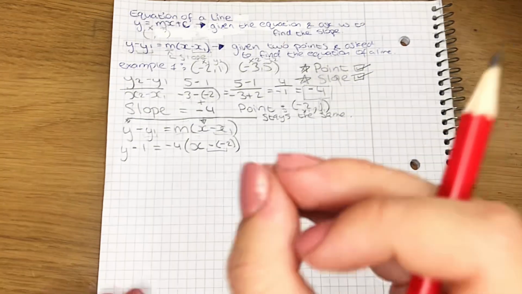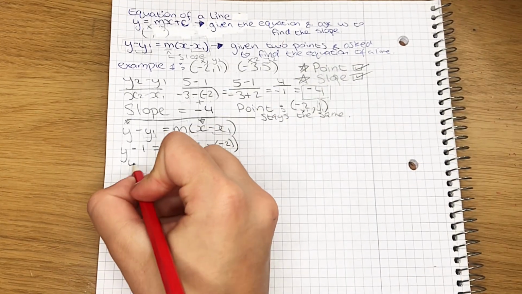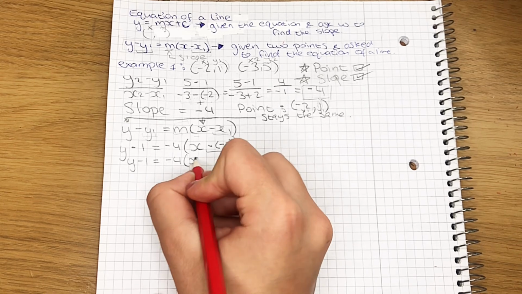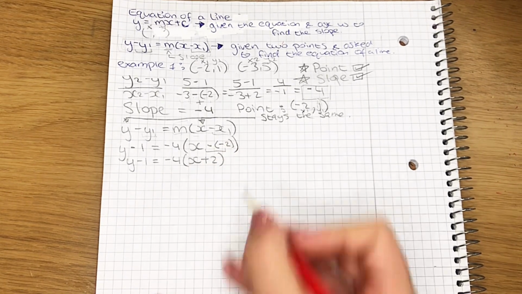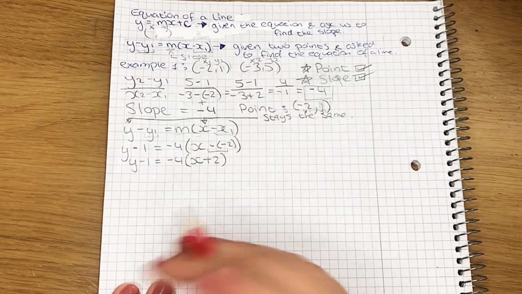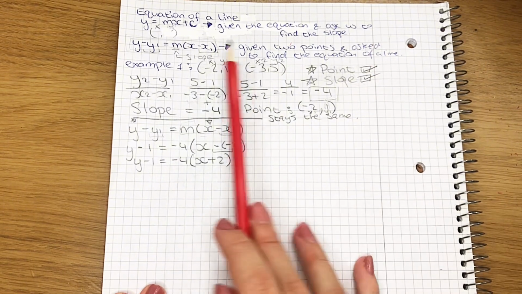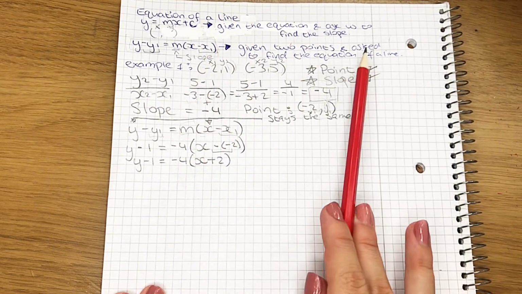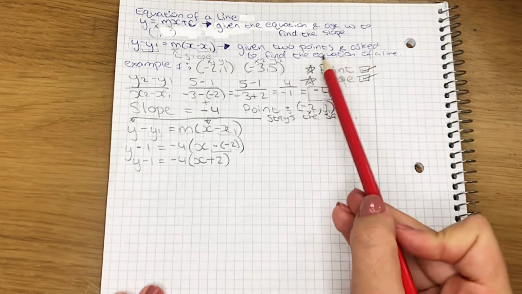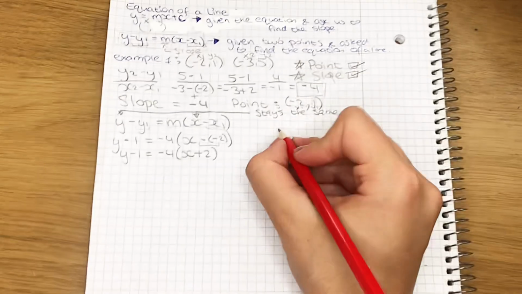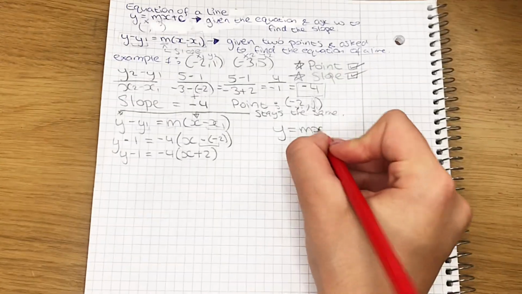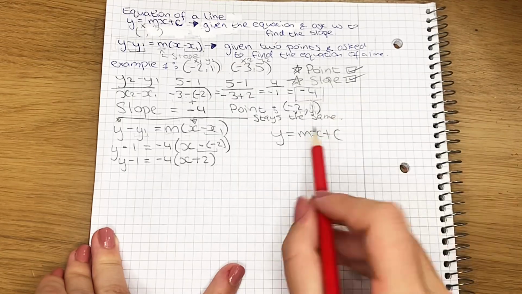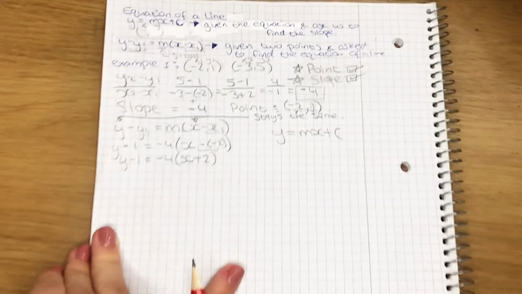Under any circumstance, do not multitask. So y take 1 is equal to minus 4 bracket x plus 2. So what do we do in this case? Remember what I said. This equation is used when you are given 2 points and asked to find the equation of the line. And the equation of the line is y equals mx plus c. We need our answer to be in this form to give us the slope and to give us the y-intercept.